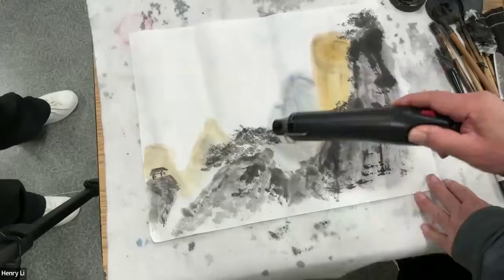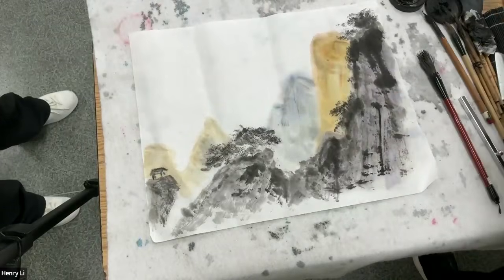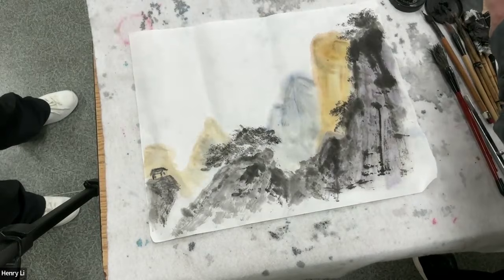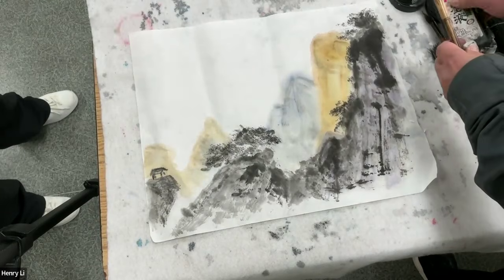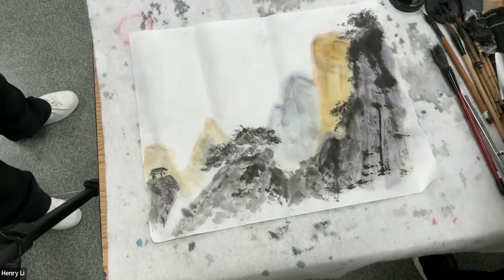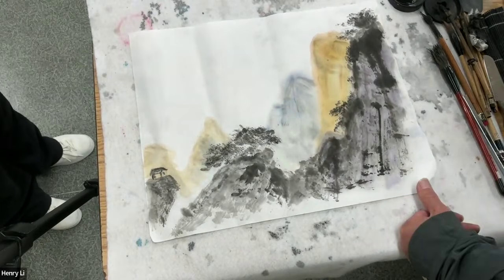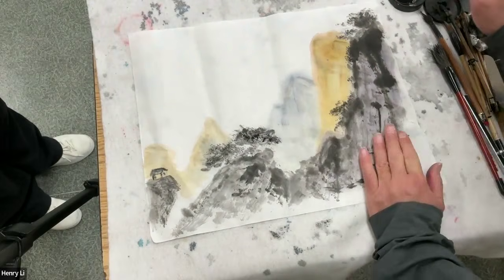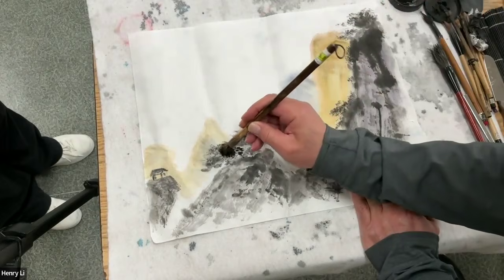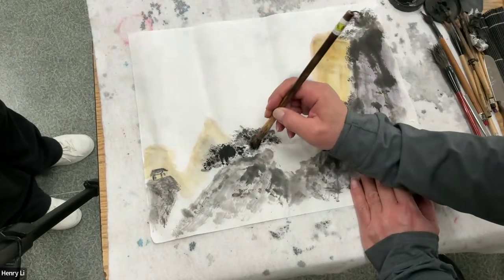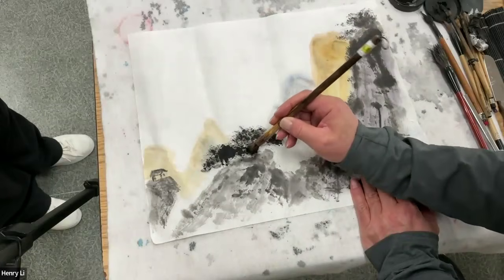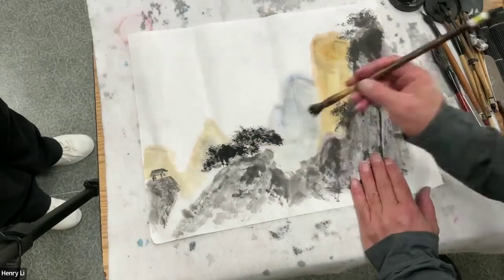Oh, this tree. Okay. I can give you a new brush if you want to try this. Just dot with this brush, some Fu Baoshi dots. This is called Fu Baoshi stapling brush. And you can just do something like this. Bit more. Lost my nerve. That's good.